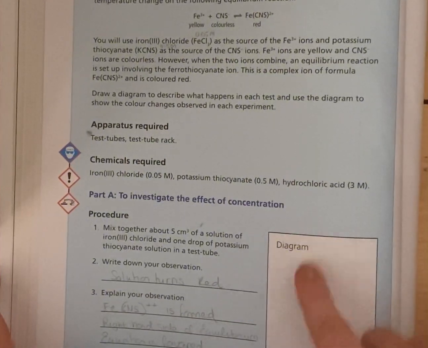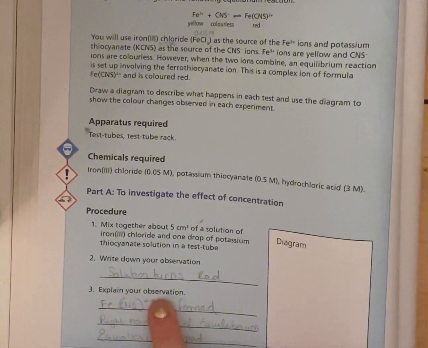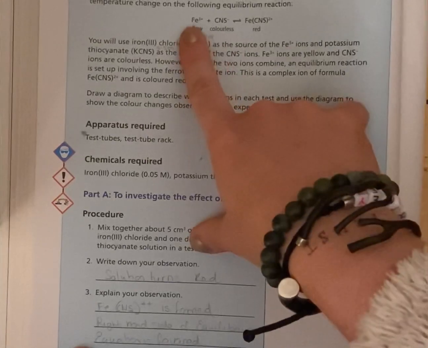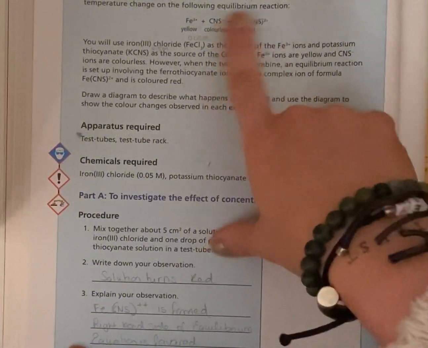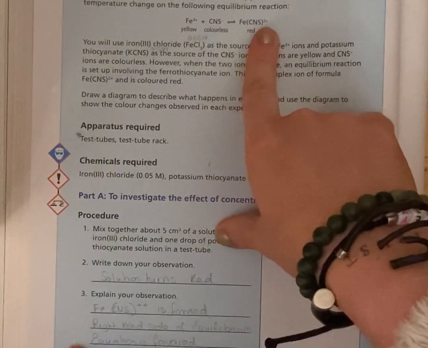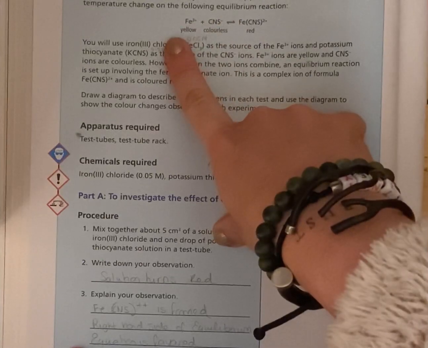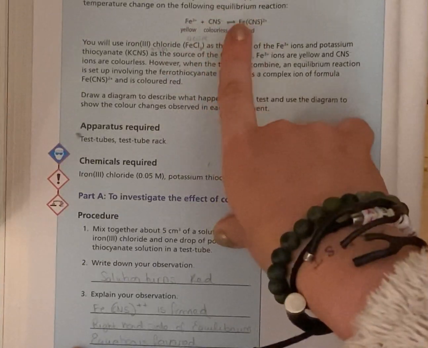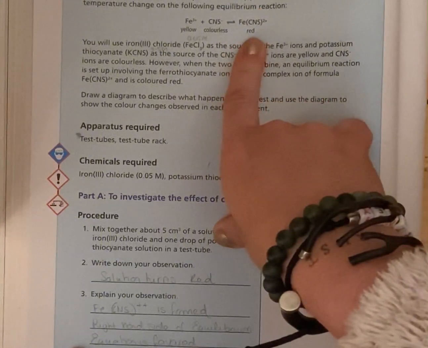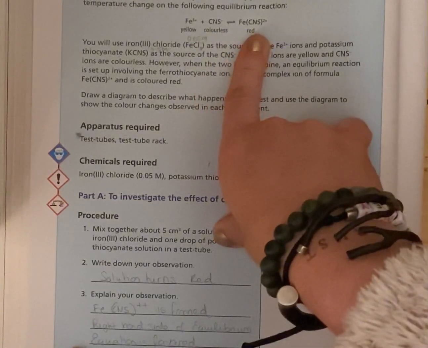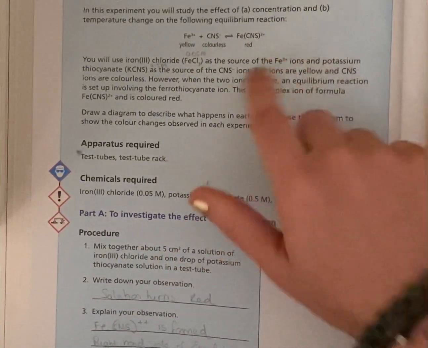So you can draw your diagram, and here are the two solutions in the test tube, and then it goes red. The explanation for that observation is that when these two chemicals mix together, this substance here is formed, and the right-hand side of the equation is now favoured. Beforehand, we have a yellow solution and a colourless solution alone, and when they're mixed, there's more of this being produced, obviously, because they're mixed together. So we're going to get a red solution, and the right-hand side, the products, is favoured.